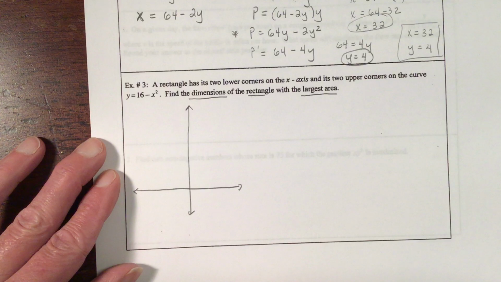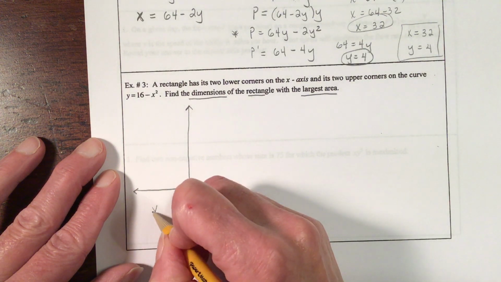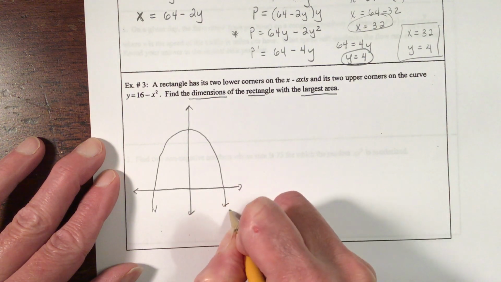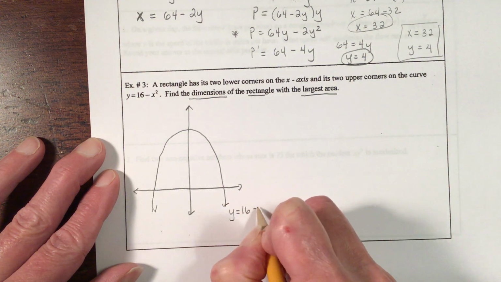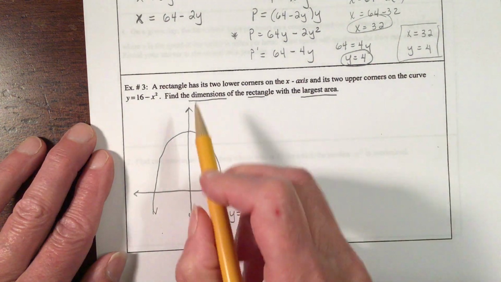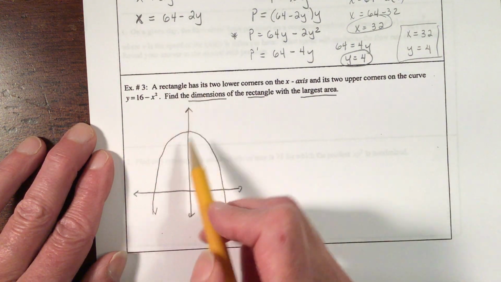If I look at this curve, y equals 16 minus x squared, this is an upside down parabola.